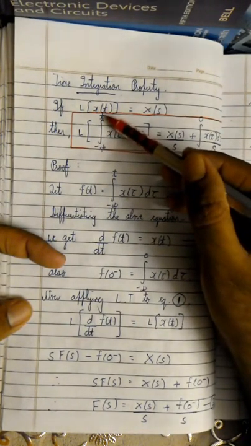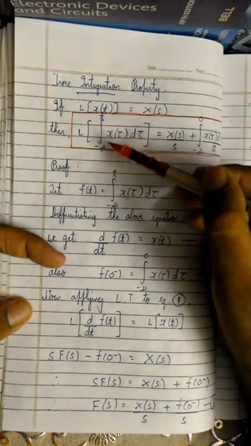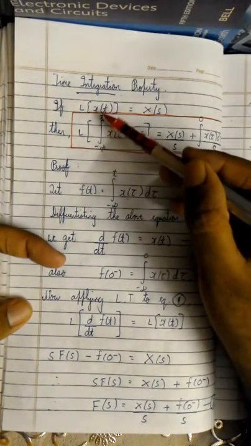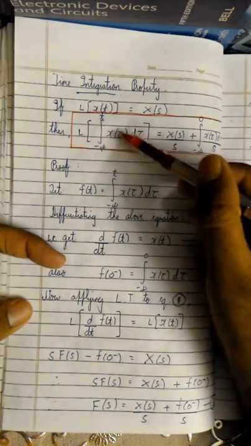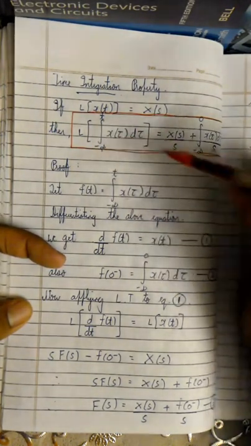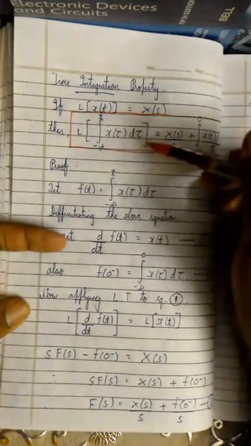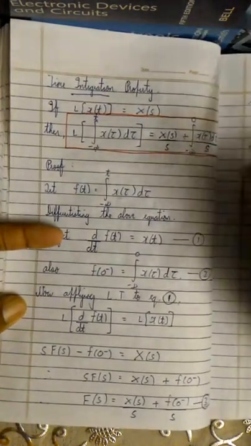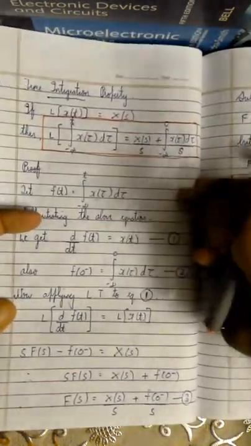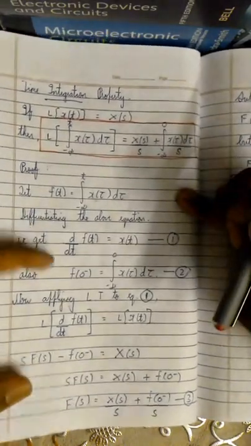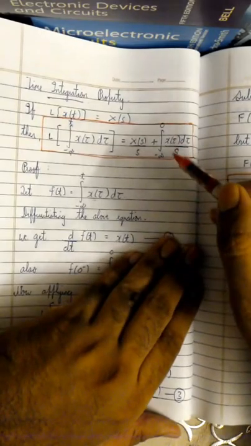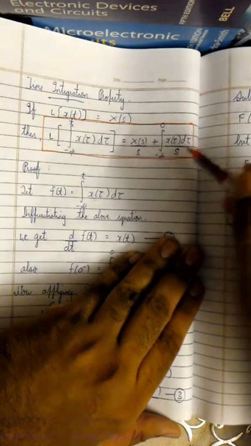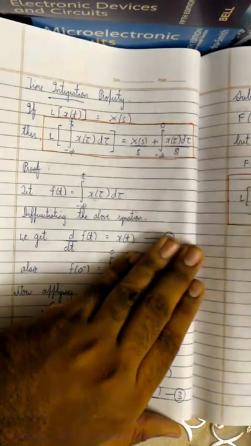T is my time. That means I am integrating the signal from before up to a certain time t. So I can't use t over here. So it is x of tau d tau. Tau is my dummy variable. So this is equal to X of s by s plus the integral from minus infinity to 0 of x of tau d tau, by s.